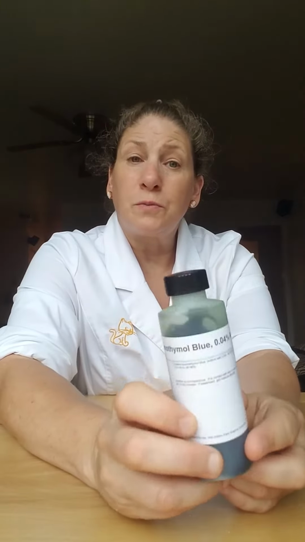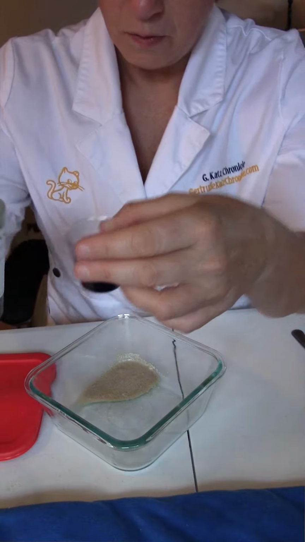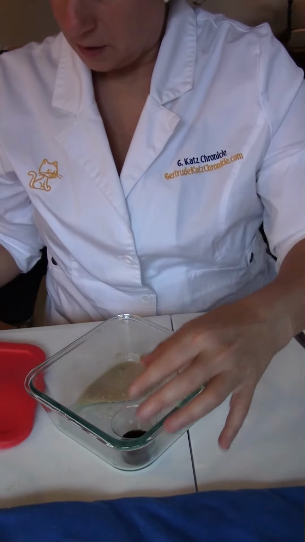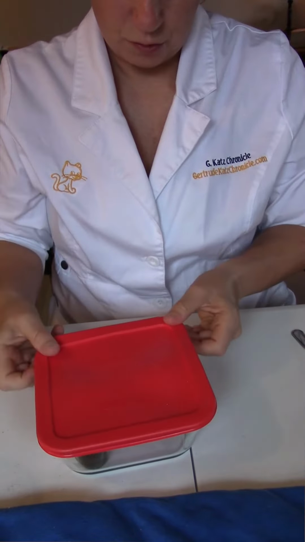To demonstrate to students that carbon dioxide is being released, you use bromothymol blue. You just put that little cup inside the container with the reacting yeast. Over the course of time, students will see color change from blue to yellow.